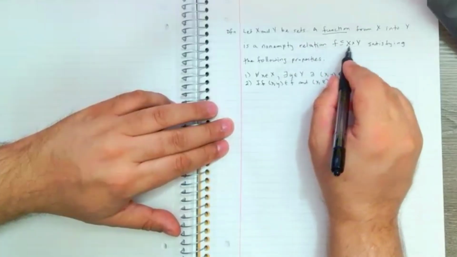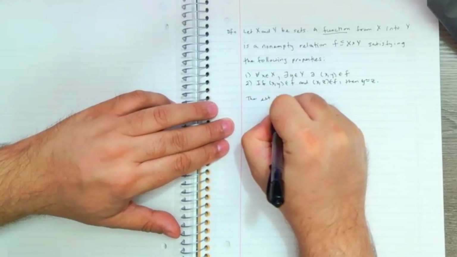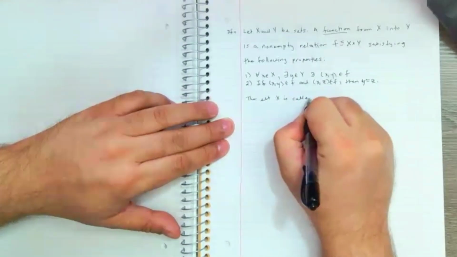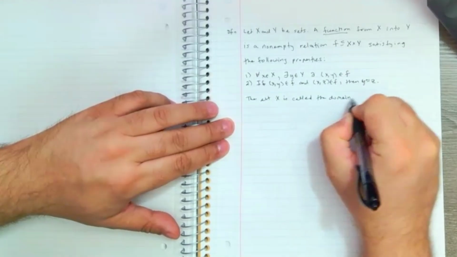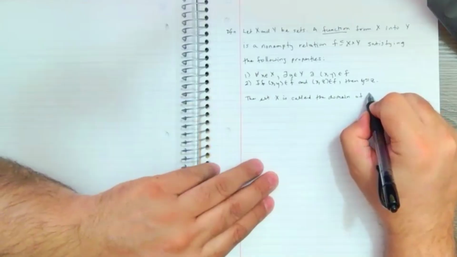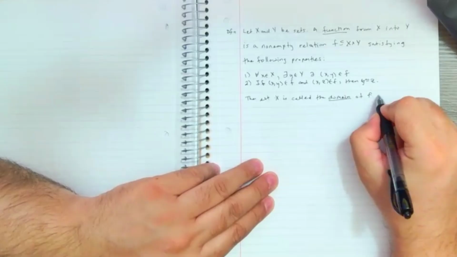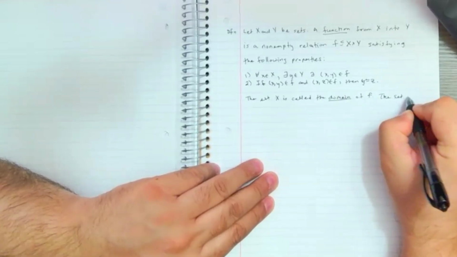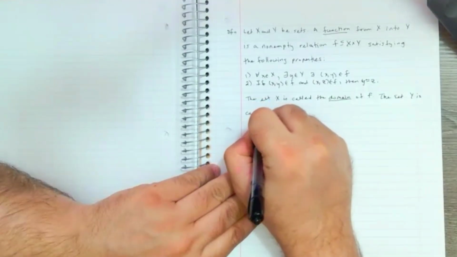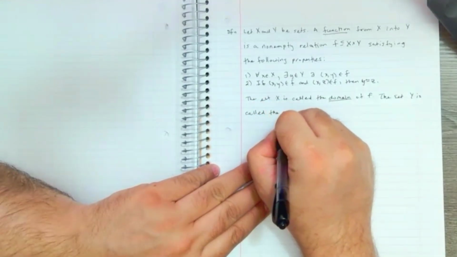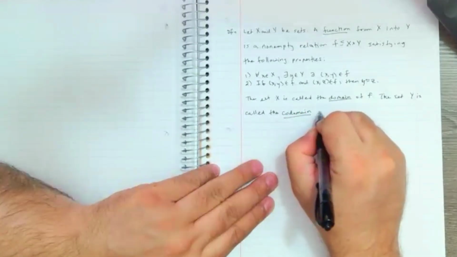So the set x is called the domain of the function f. The set y is called the codomain of the function f.